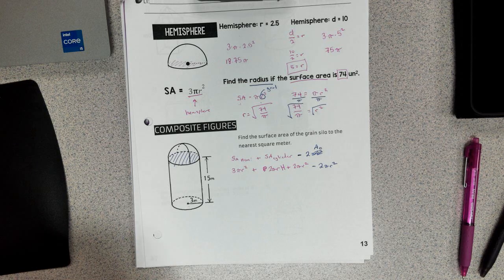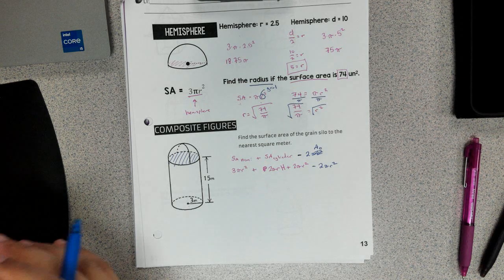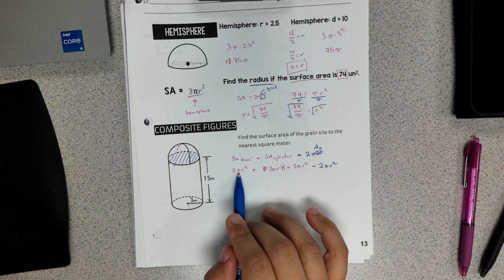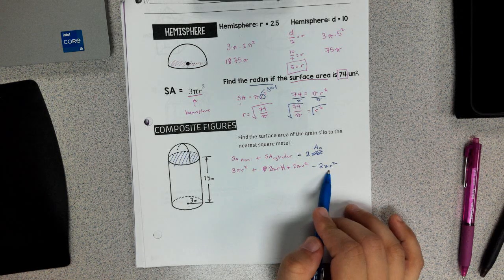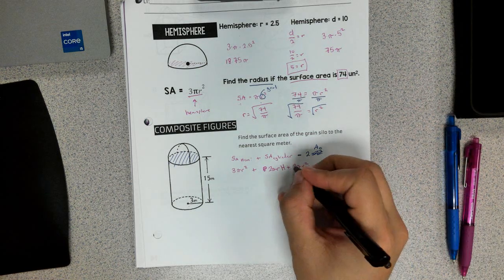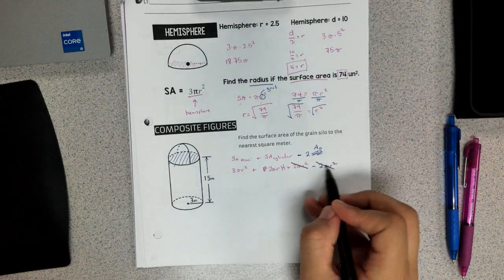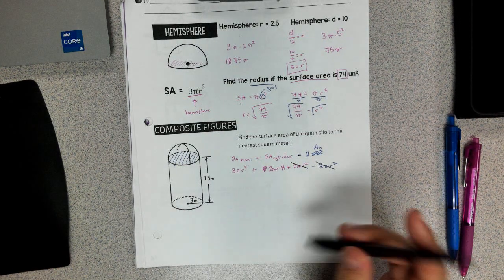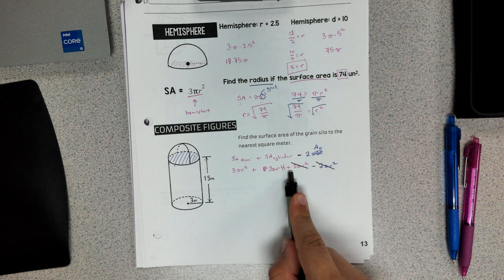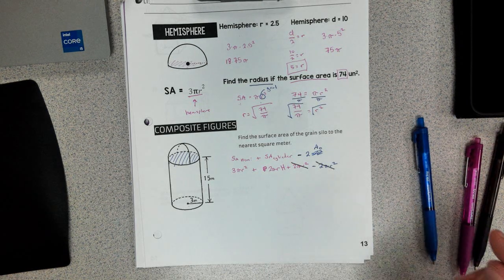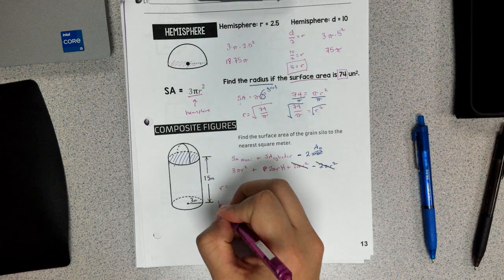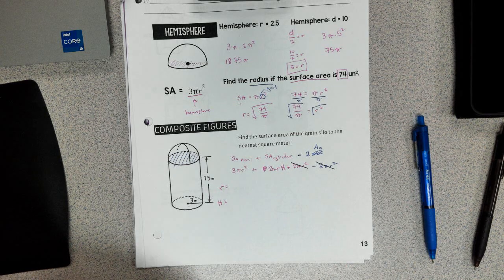Now, I personally like to go through and try and simplify anything that I can. So, for example, I have 3 pi r squared plus 2 pi r squared minus 2 pi r squared. So, if we look here, I can cancel this guy and this guy because they're both 2 pi r squared, leaving me with just 3 pi r squared plus 2 pi r capital H. Well, now I need to go through and I need to find my radius and my capital H so I can plug the stuff in.